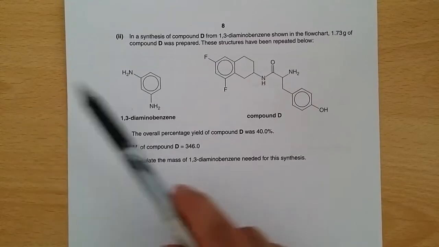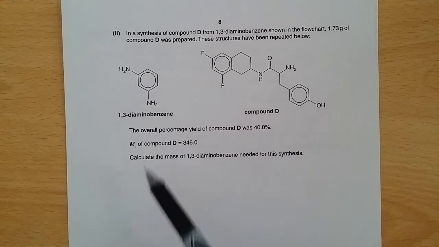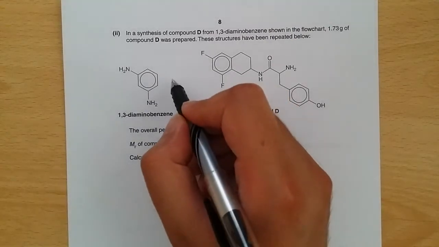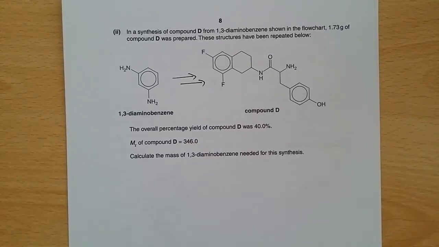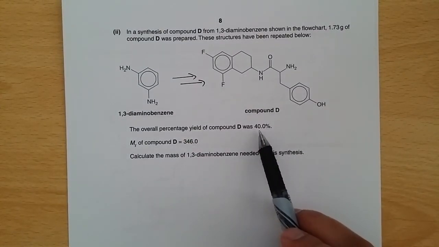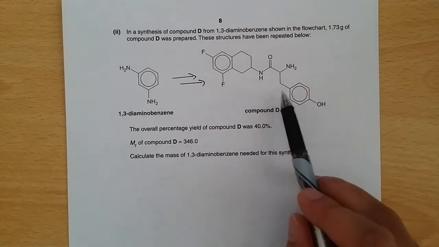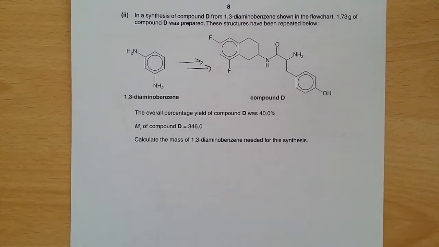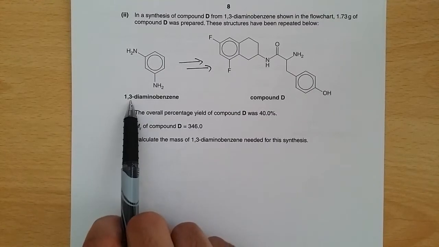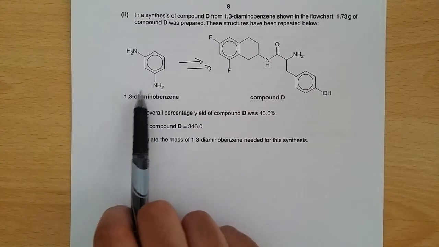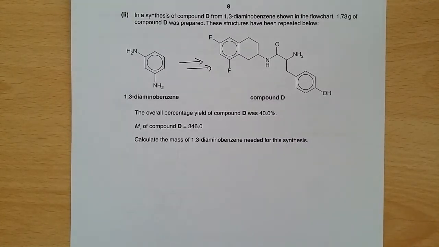Right, so going back to that flow chart on the last page, this is the compound you started with. They eventually ended up with compound D. They're all 1-to-1 ratios in the equations. So by a few steps you made compound D. Right, they've told you now what the percentage yield was, and they've also told you the molecular mass of compound D. And they want you to work backwards to work out the mass of 1,3-diaminobenzene required to make a 40% yield of compound D.